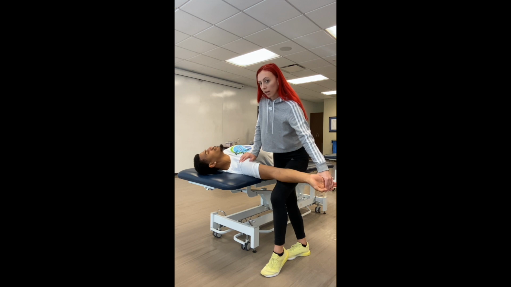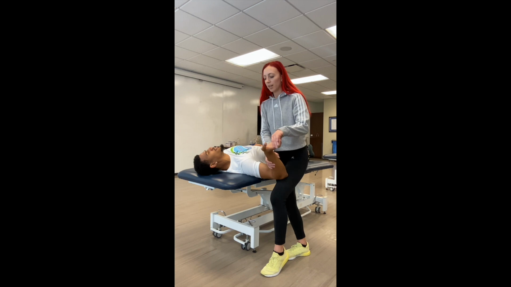I can then further sensitize the test by having the patient side bend away and see if this reproduces any symptoms.